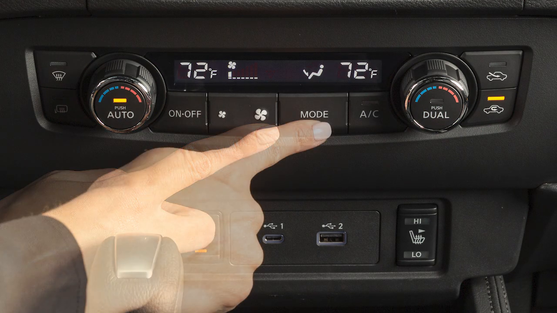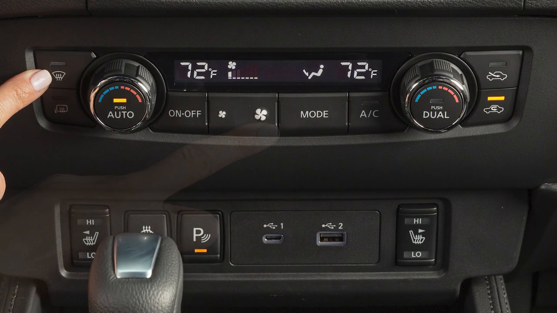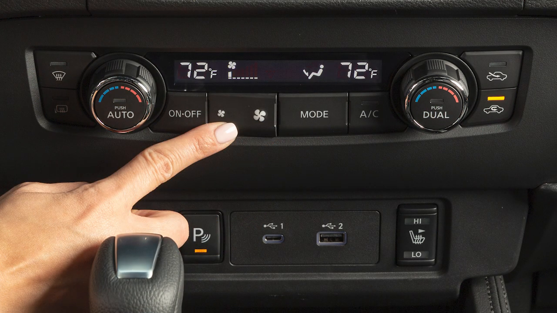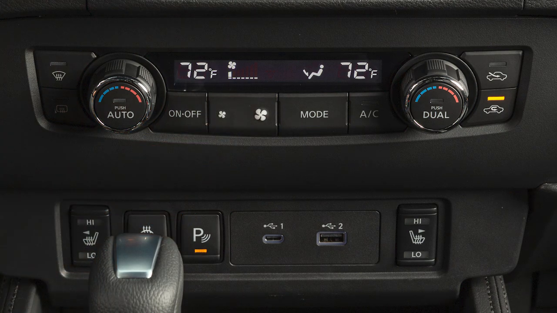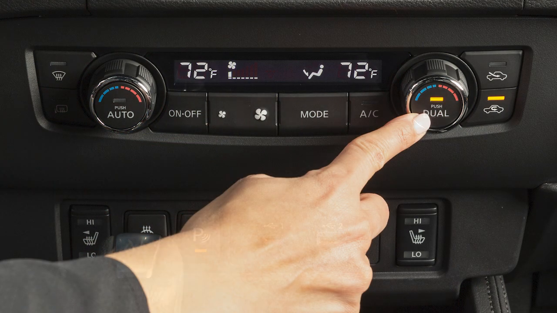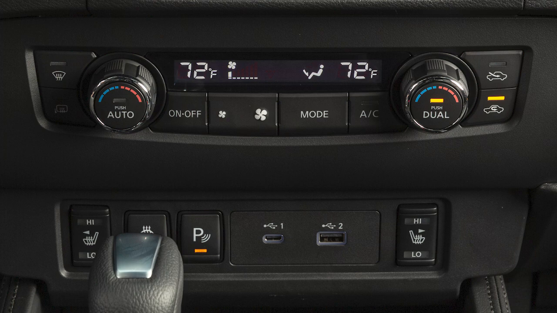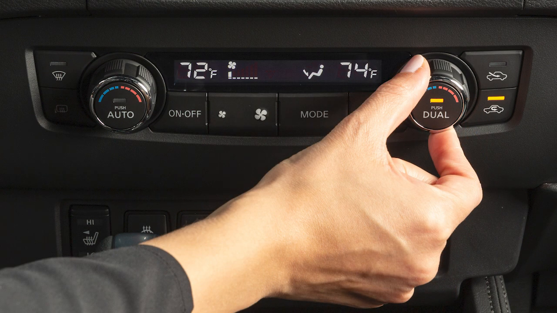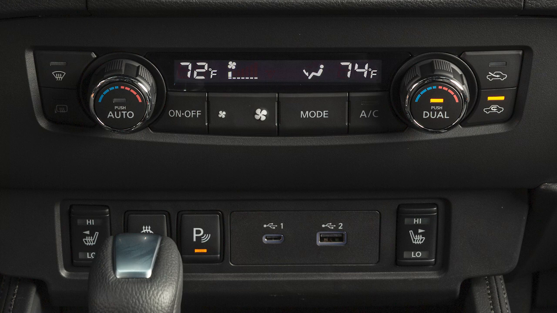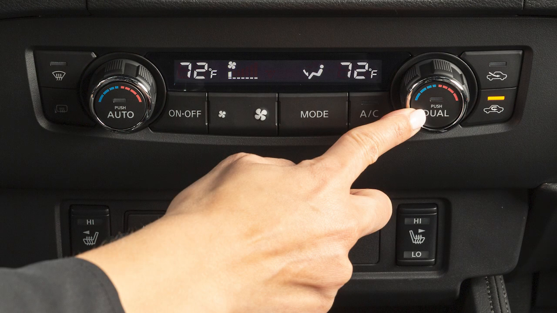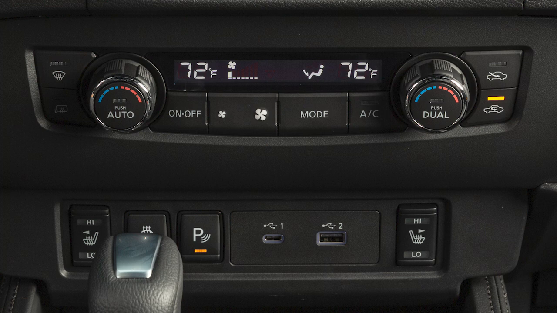If fan speed, airflow mode, or defrost settings are manually adjusted, the system will switch from auto mode to your control. Push this button to manually set the desired temperature for each side of the vehicle. Then use these dials to select your desired temperature. To switch the climate control system back to driver control, press the dual button again to the off position.